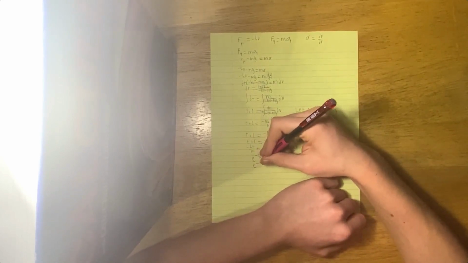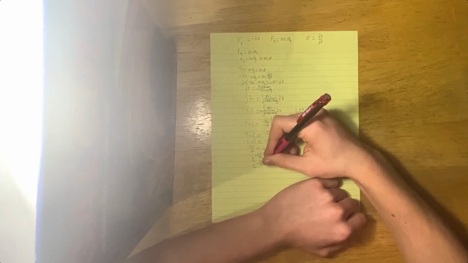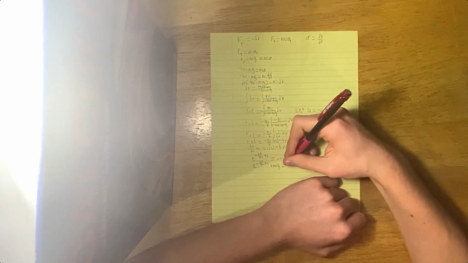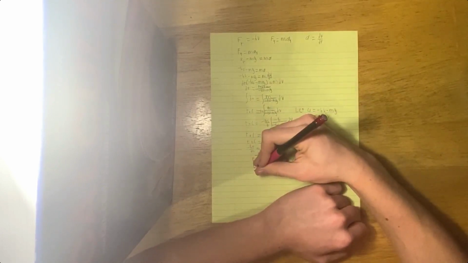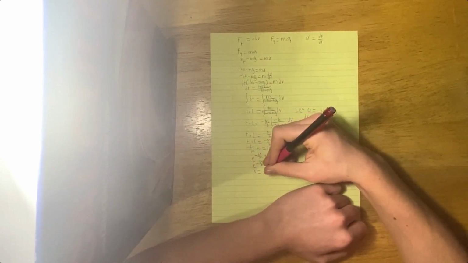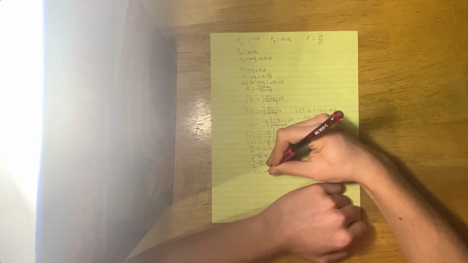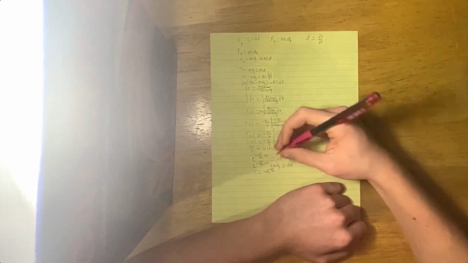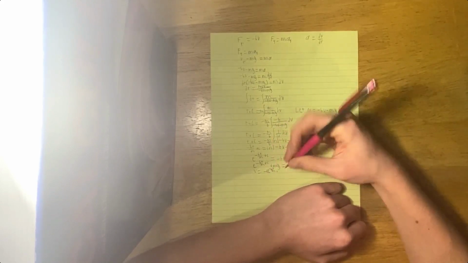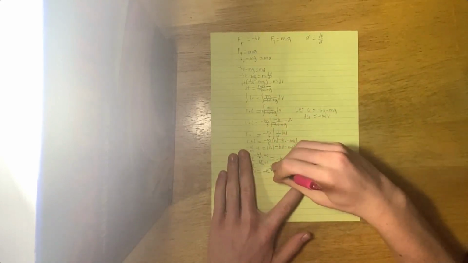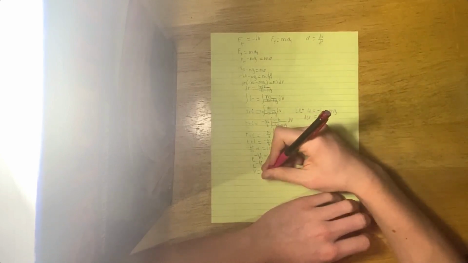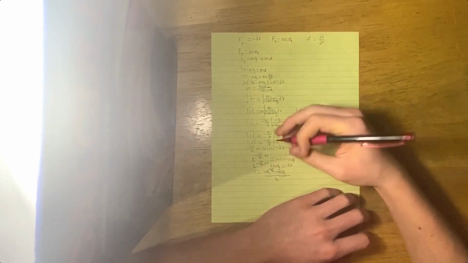So now we have e to the negative bt over m plus c, plus mg, is equal to negative bv. And then we will write v on that side, and it's equal to negative e to the negative bt over m times c, minus mg over b.